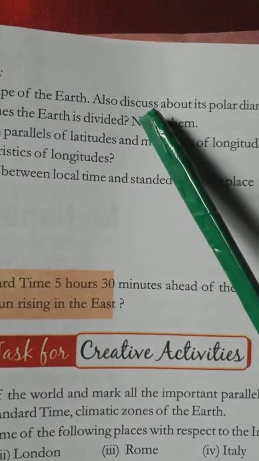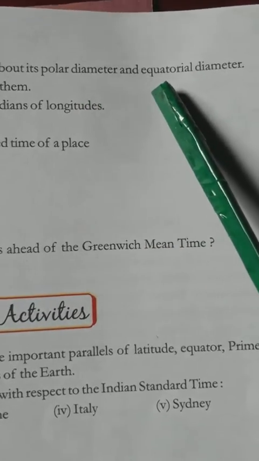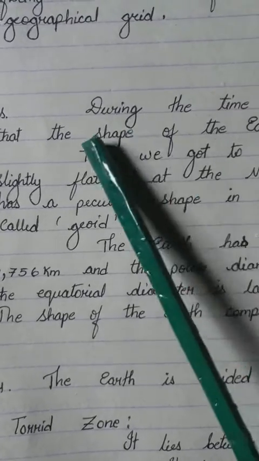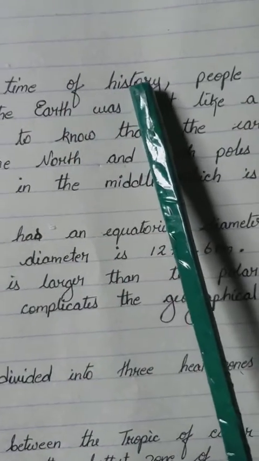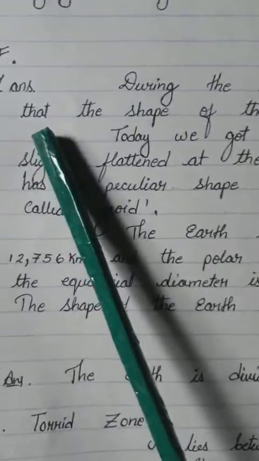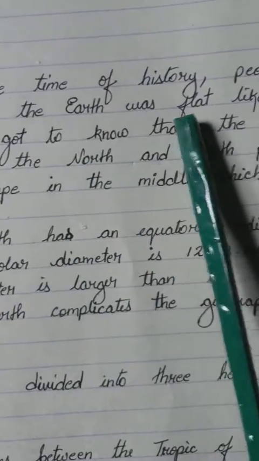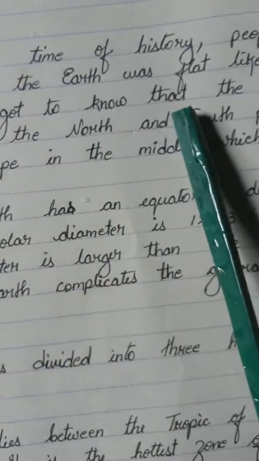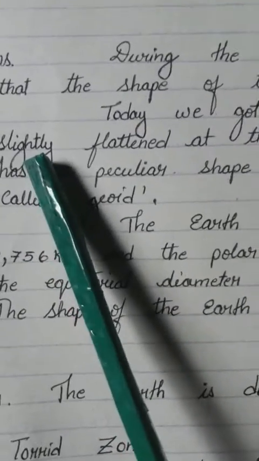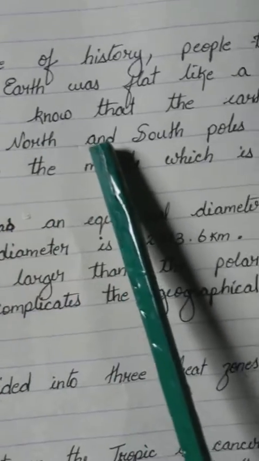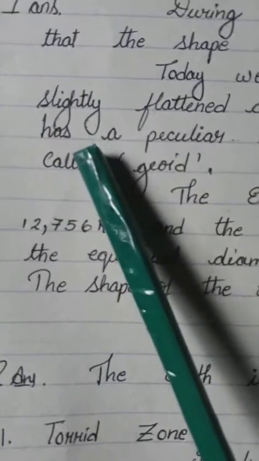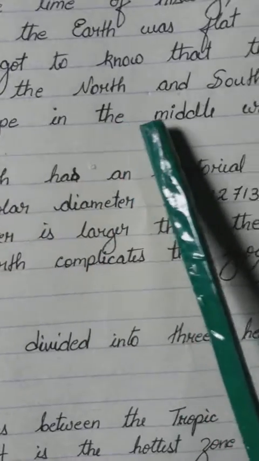Alright. Now long answer type questions. Number 1, discuss the shape of the earth. Also discuss its polar diameter and equatorial diameter. The answer, during the time of history, people thought that the shape of the earth was flat like a plate. Full stop. The next line, today we know that the earth is slightly flattened at the north and south poles and has a peculiar shape in the middle, which is called a geoid.